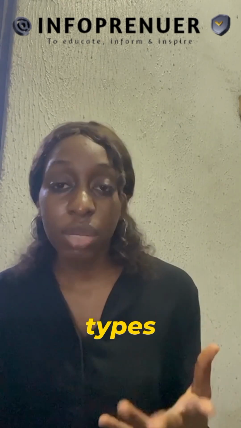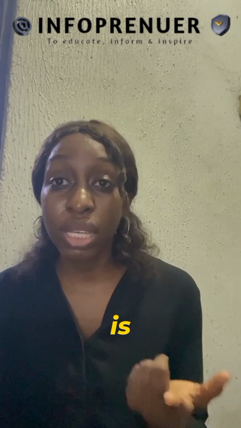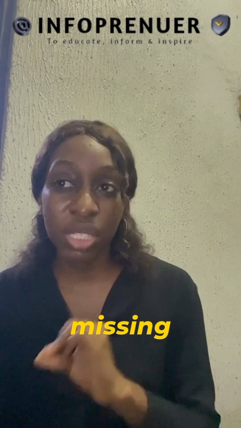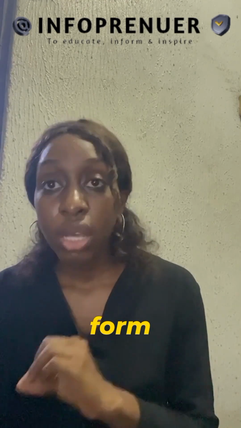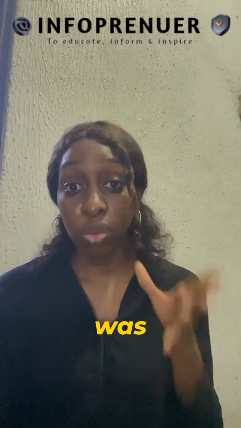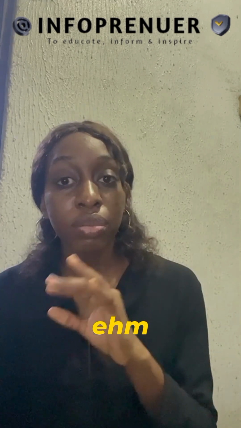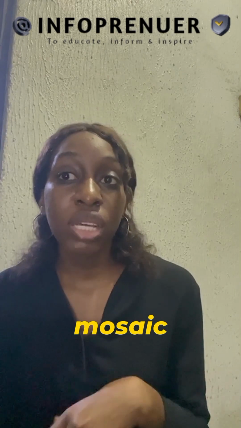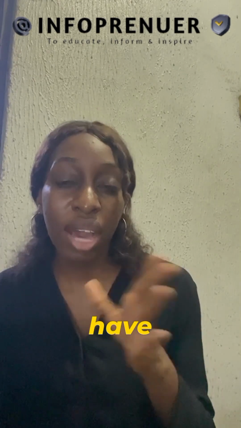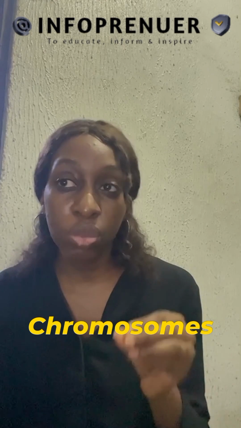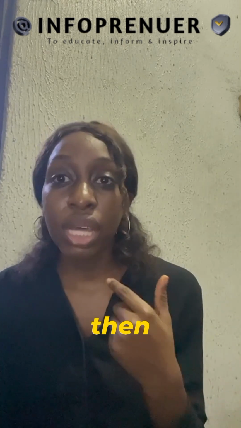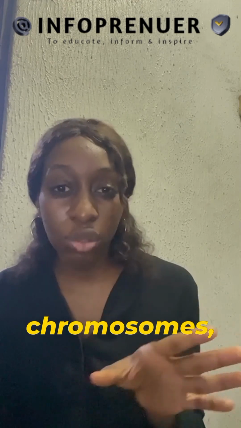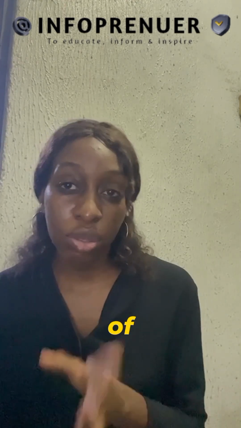So there are several types of this Turner syndrome. There is, number one, complete monosomy X. This is when one entire X chromosome is missing, and this is the most common form. Just like the most common form of Down syndrome was trisomy 21. Then we also have mosaic Turner syndrome. So in mosaic Turner syndrome, some cells have two sex chromosomes while others have only one. Then we also have structural changes in the X chromosomes like ring or deleted chromosomes. So these are all the several types of Turner syndrome.